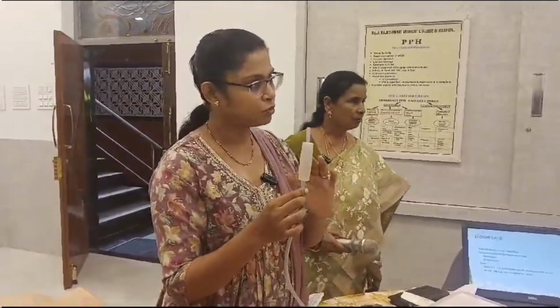To insert it inside the uterine cavity, it has to go up to the fundus. Where you get the resistance, up to there you have to insert and hold it in place. Only one person cannot do it. You have to have another person who helps you. The person who is inserting this catheter inside the uterine cavity has to hold it in place, and the other person has to inflate the balloon.